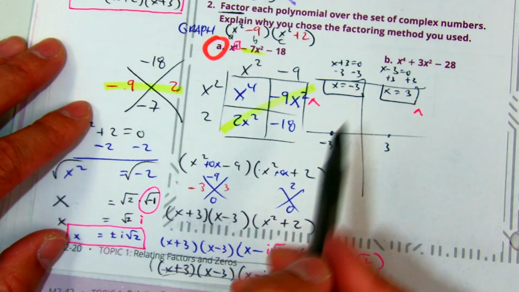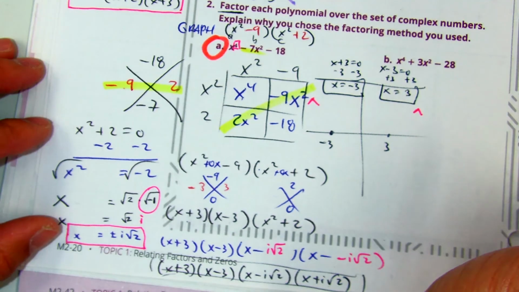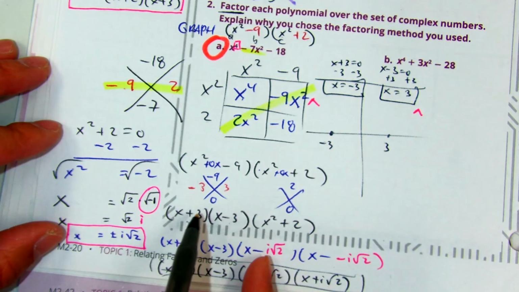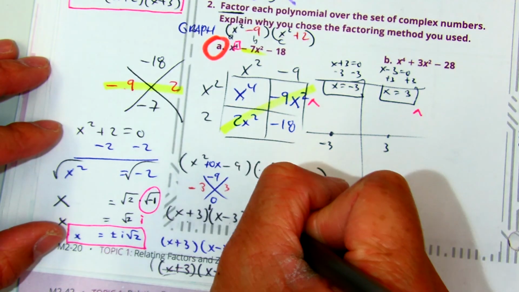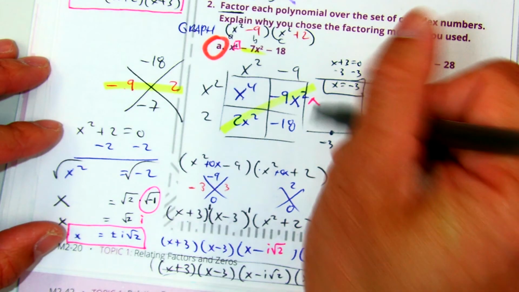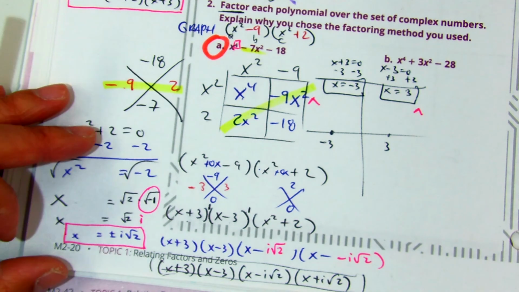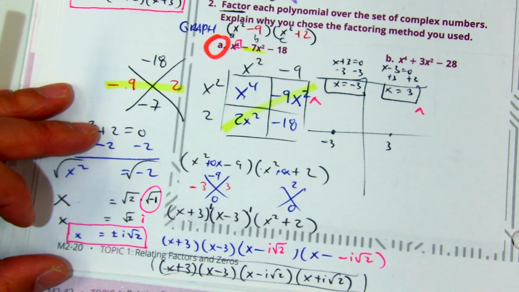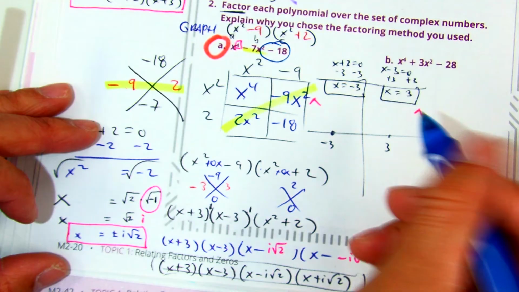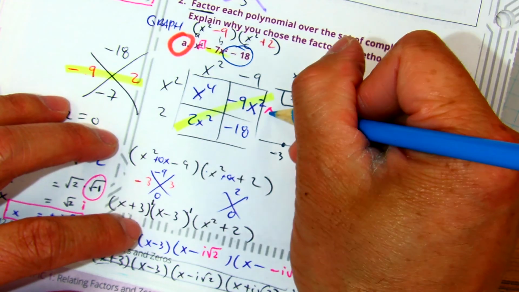And through negative 3, is it going to be a shoot through or kiss? Shoot through. Yeah. Remember the odd multiplicity means shoot through. Let's go ahead and sketch it. And then we also talked about previously how you can use the y-intercept of negative 18. So it might look something like this.